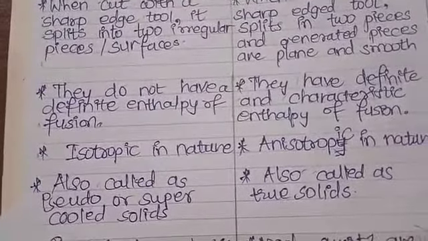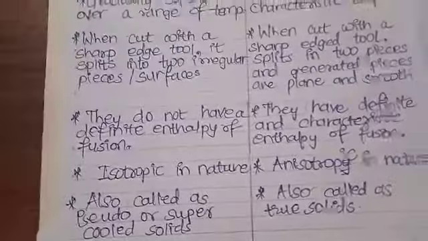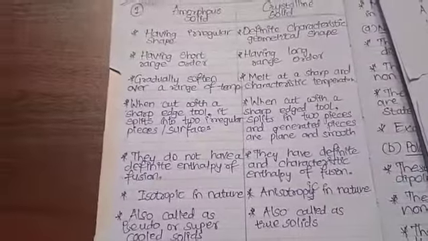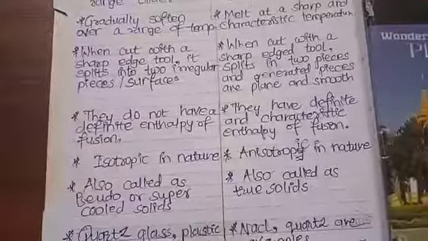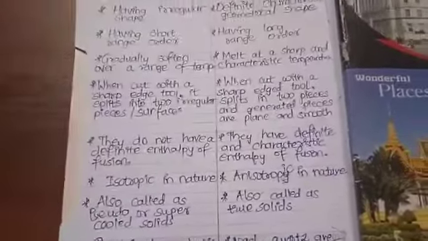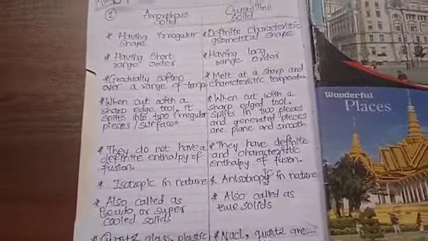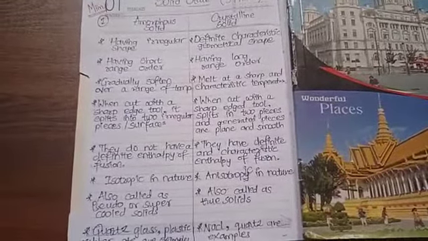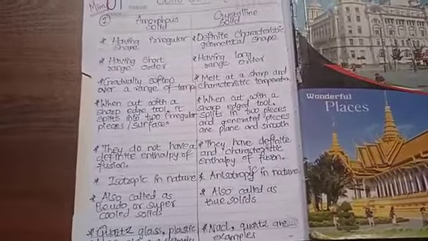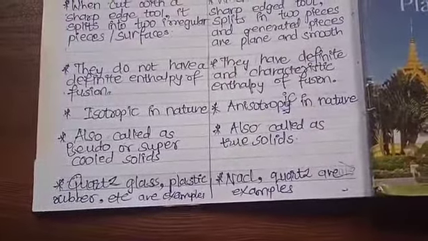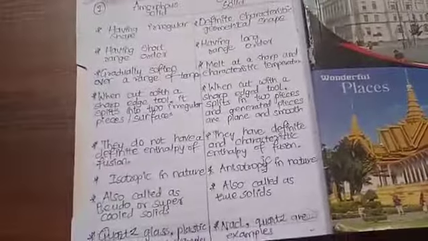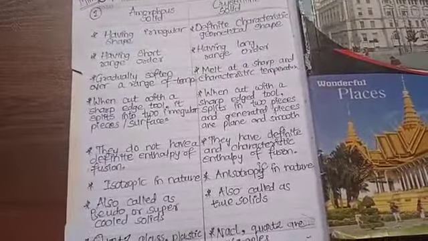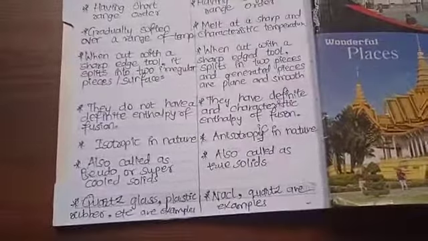Next, proceeding ahead, these are called my amorphous solids. My amorphous solids are also called pseudo or supercooled solids, and my crystalline solids are called true solids. Crystalline solids are called true solids. Next, quartz glass, plastic, rubber, etc., are examples of amorphous solids, right? And for crystalline solids, the examples are NaCl, quartz, etc.